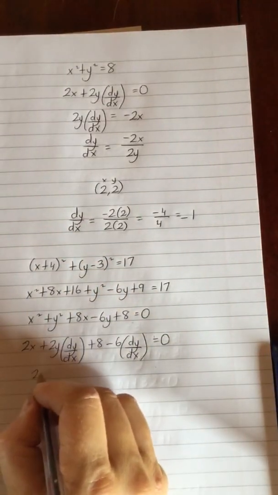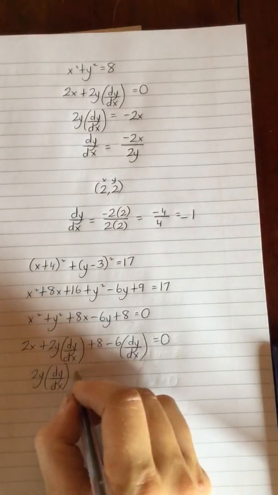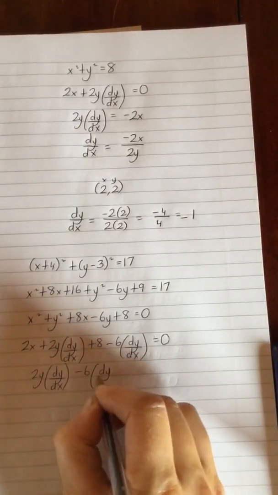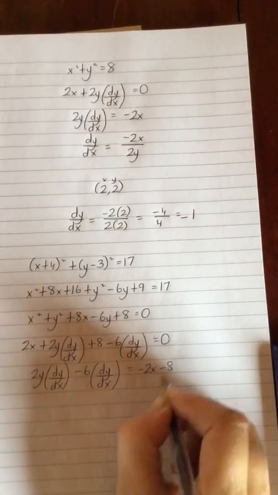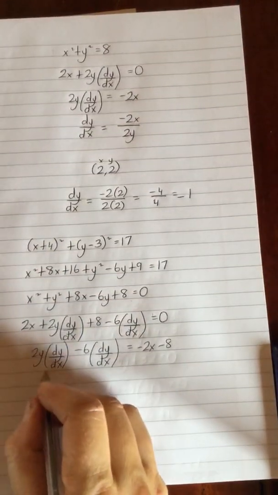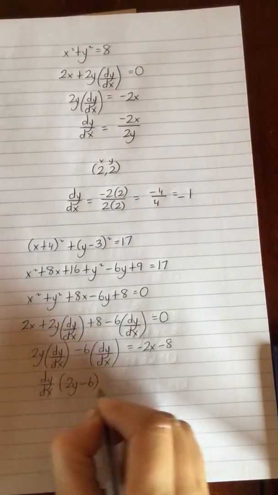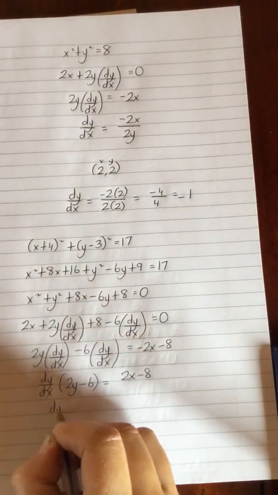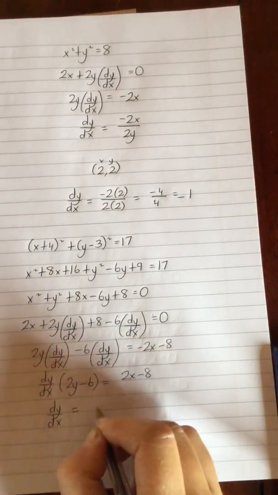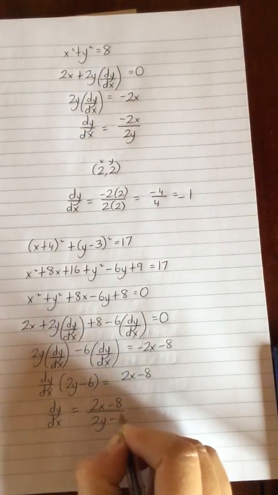So I'll have 2y by dy dx minus 6 by dy dx is going to equal minus 2x minus 8. And so highest common factorising out dy dx, we get dy dx times 2y minus 6 equals minus 2x minus 8. So dy dx is going to equal minus 2x minus 8 over 2y minus 6.